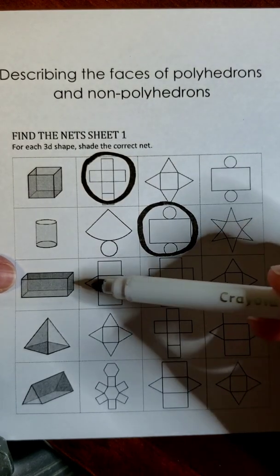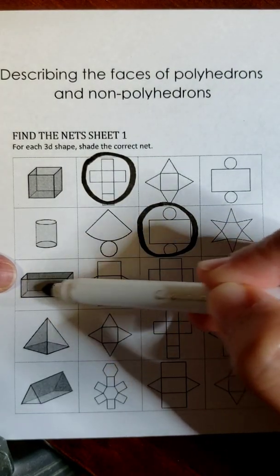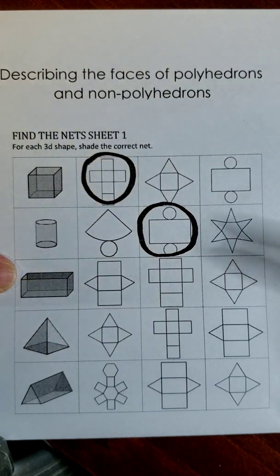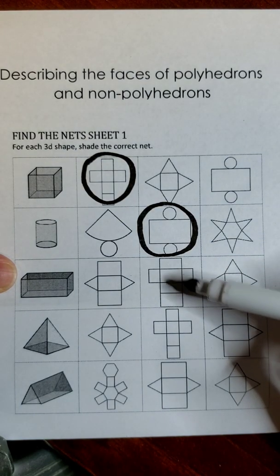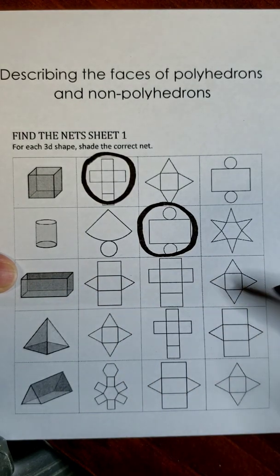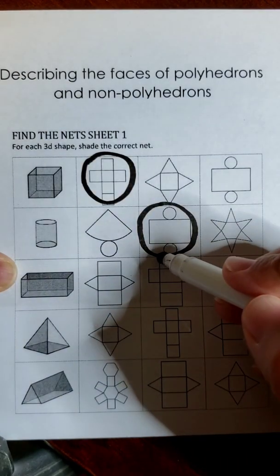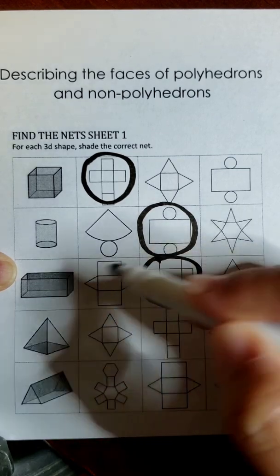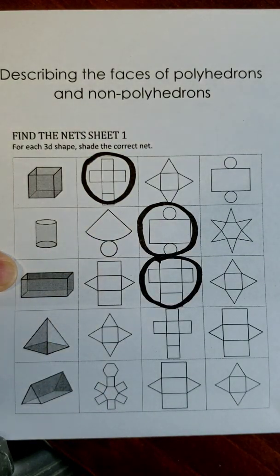I don't think so. I see triangles and I don't see any triangles here. So I don't think that's going to work. How about this? If I were to fold these pieces together, would this turn into a box? Possibly. And this? Oh, I see those triangles again. So this is going to make a pyramid. So here it is. This is the net that matches the rectangular prism.